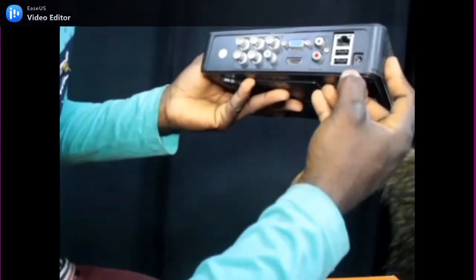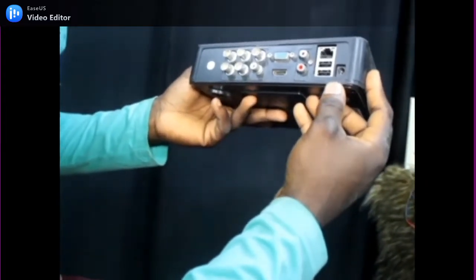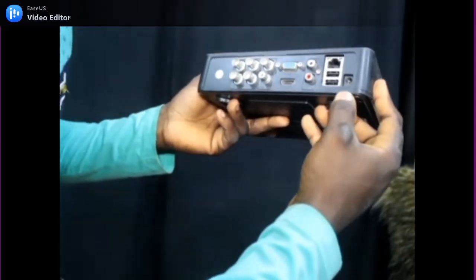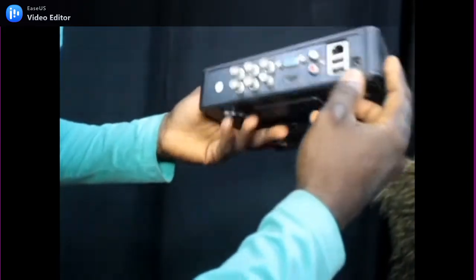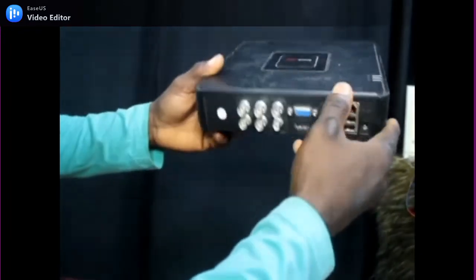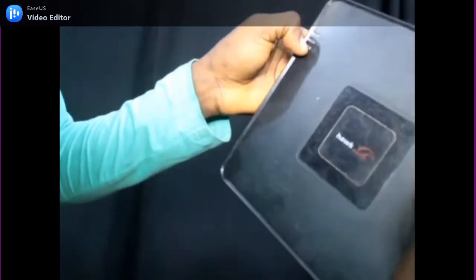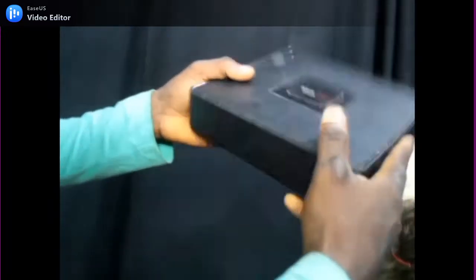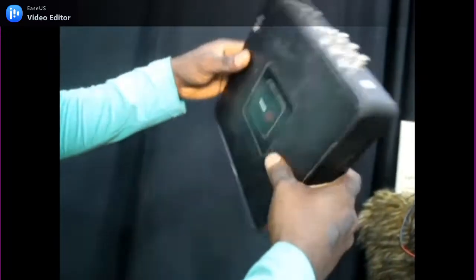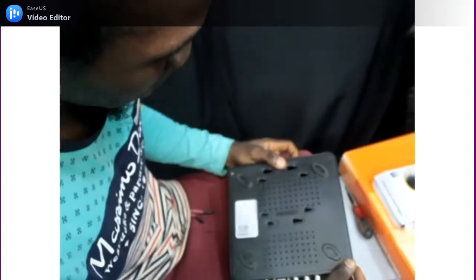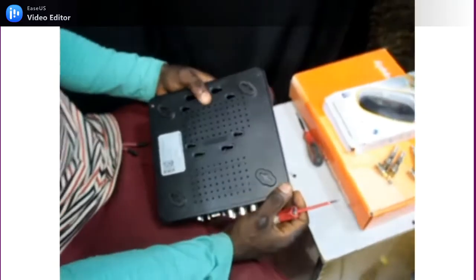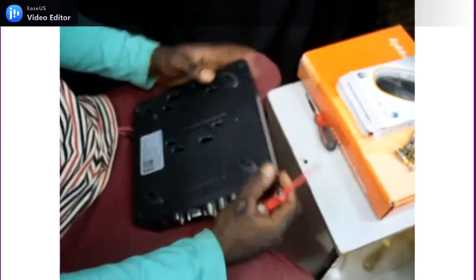And this is 12 volts AC, DC. This is 12 volt DC to power the DVR. And these are some of the lights for power, for hard drive, and for the internet. And this is a Hawk Vision DVR. It's a very powerful hybrid. Let's open the digital video recorder and see how we can connect our hard drive to the digital video recorder.